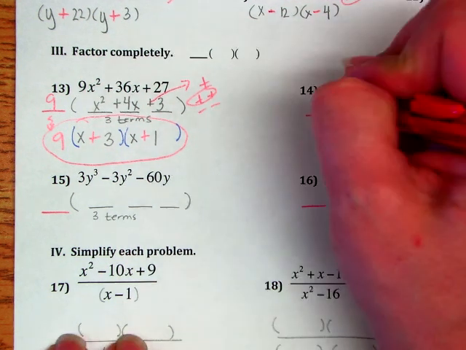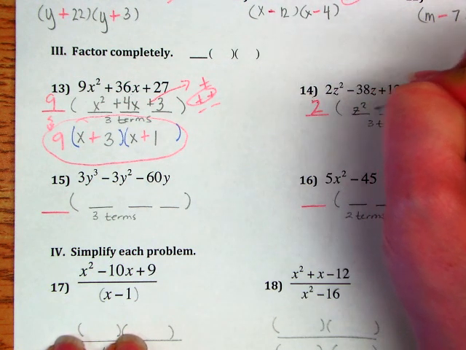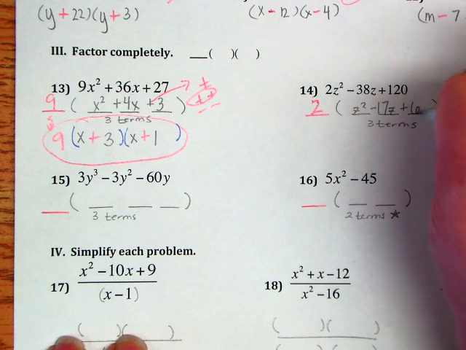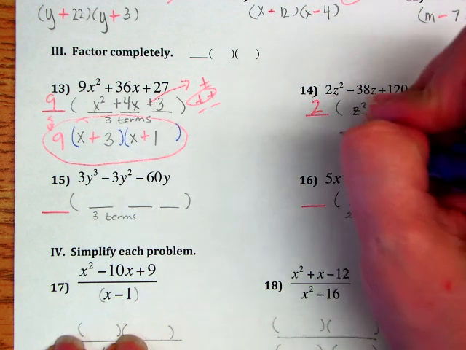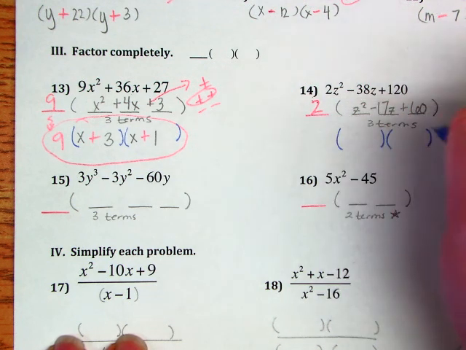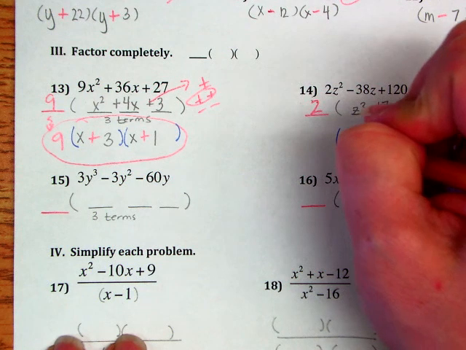Same thing again, we'll take a 2 out front. When we factor out the 2, we get z squared minus 17z plus 60. From here, I would create baby parentheses. My 3 terms are going to factor into a z and a z.